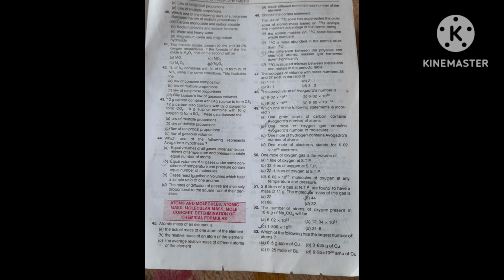This is for 0.1 mole. Hence 3 into 6, it will come 18, you know. That's why the correct answer will be option 3. 1 point, that 18 you can write in terms of 1.8 also.